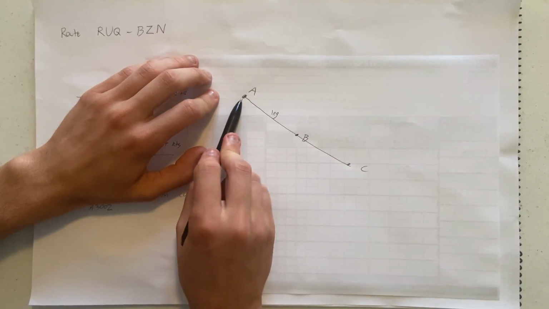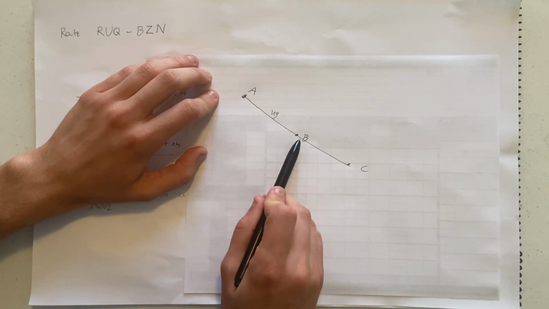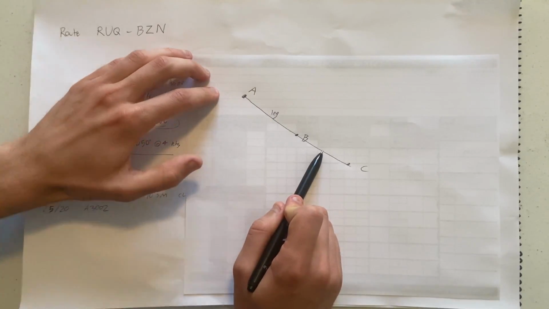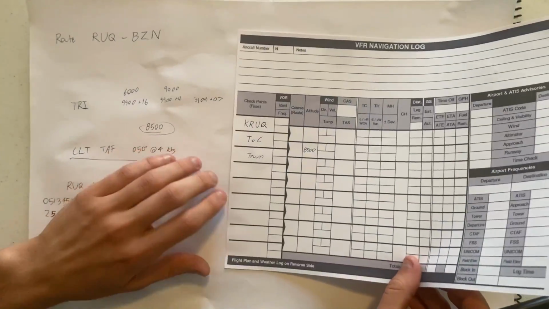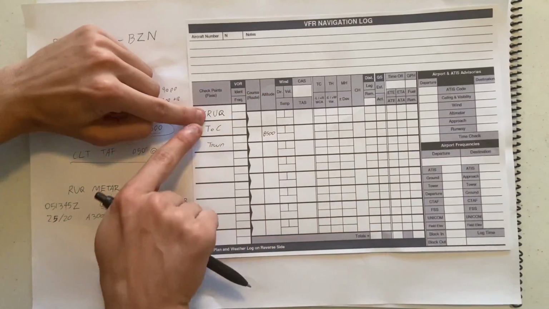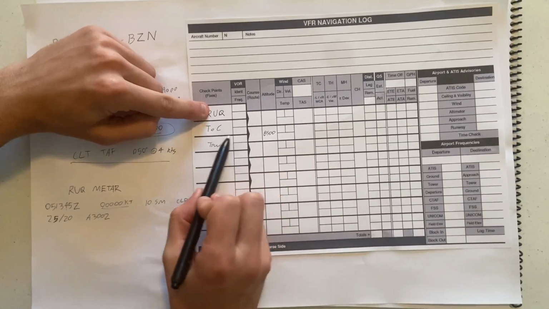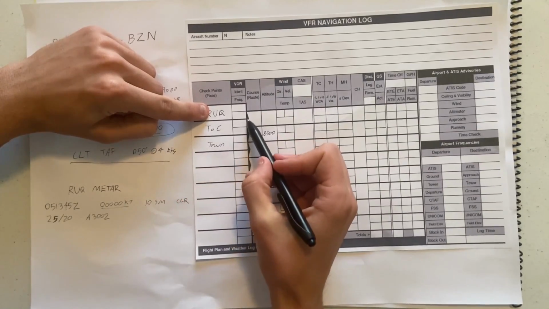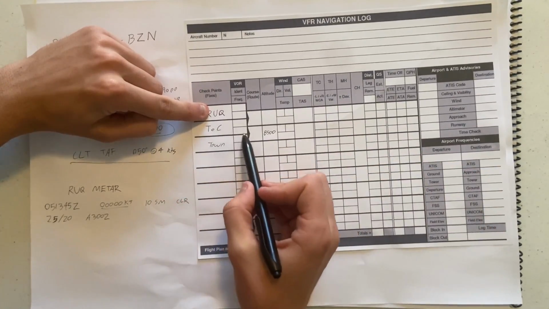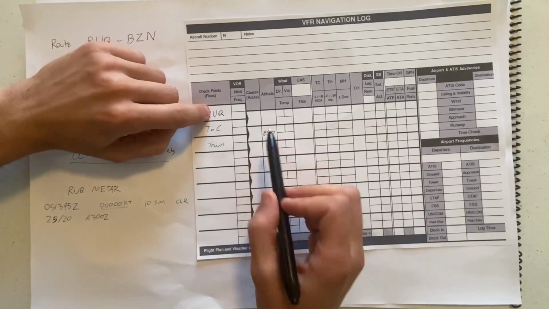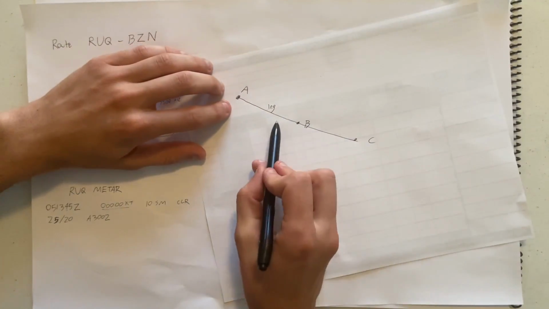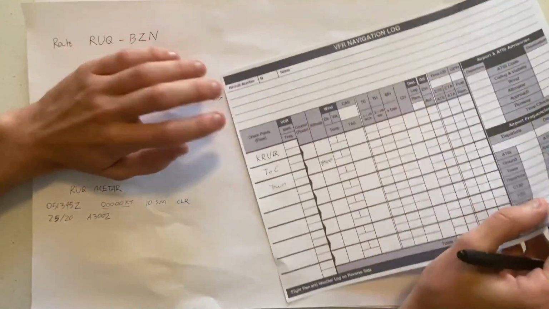So we have point A and point B, and then between them is a leg. We have point B and point C. Between them is another leg. That's how this navigation log is set up. We have 2 points, and between those 2 points is the line that's drawn between them. That's why it looks like these two kind of come together to make this one, and these two come together to make this one. These are the legs, and these over here are the points.